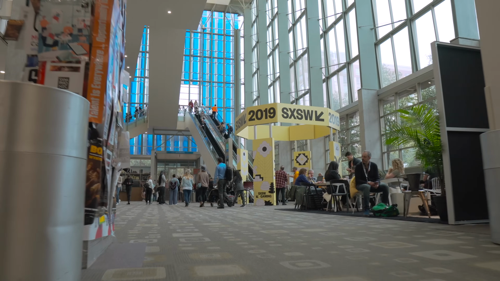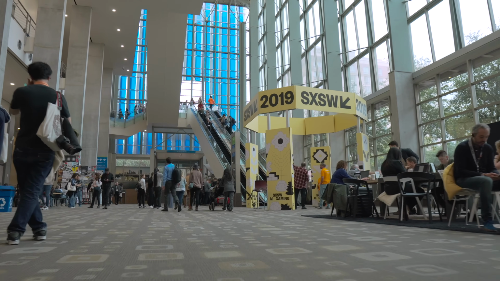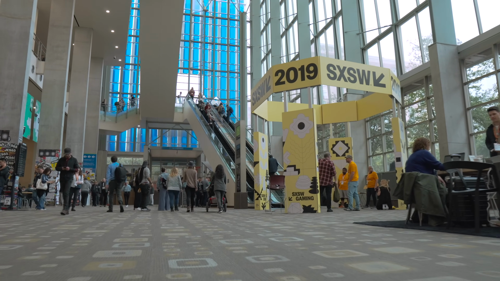Okay, let's take it up another level. Now, while it's great to get those smooth gimbal shots, whether it's at eye level, high angle, or even at a low angle, when you add dynamics into the scene, it makes for a more interesting shot. For example, here is a low angle shot of me walking through the convention. It's a very simple shot where I'm just simply walking in a straight line.